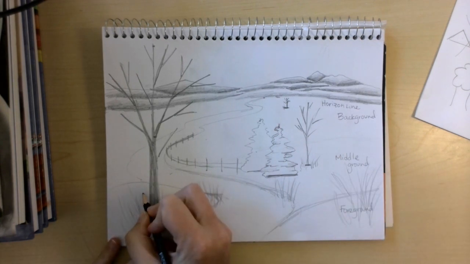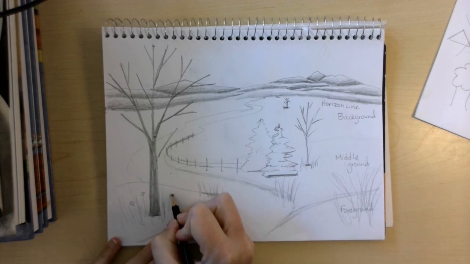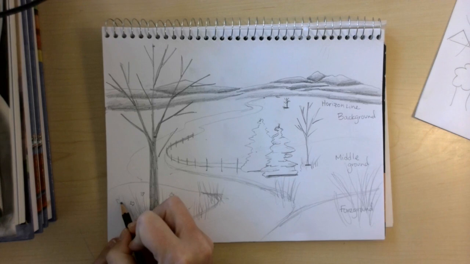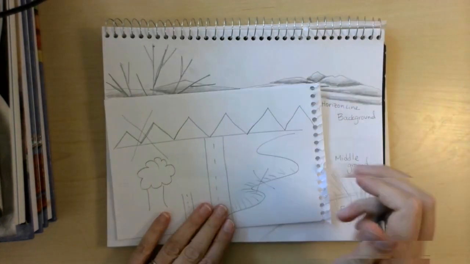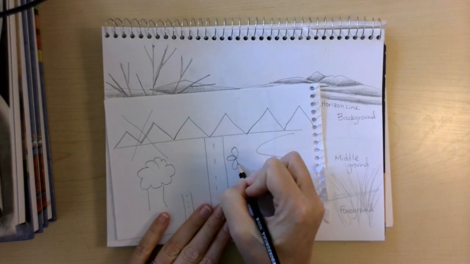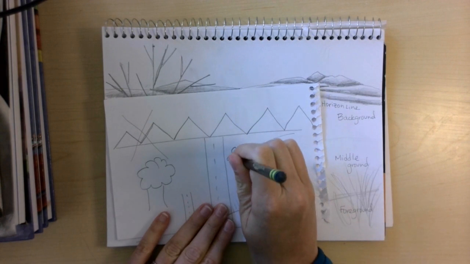Okay, and then if I were going to draw flowers, they would just be floating in the grass like this. And flowers are all different shapes. Usually we think of flowers as being always like this, okay? But that's if you're looking down on a flower straight from the top.